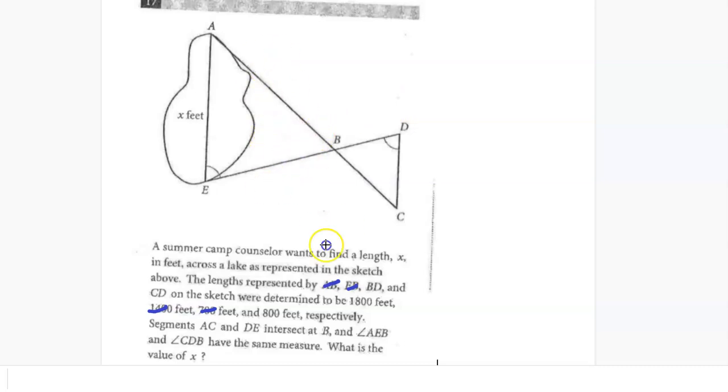Got to be careful here because I missed one. It says that AB is 1,800. EB is 1,400. That looks better. BD is 700. CD is 800. Okay, so now let's go to town.